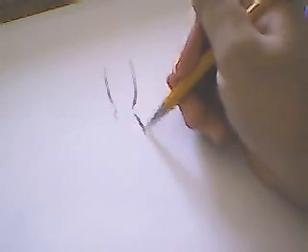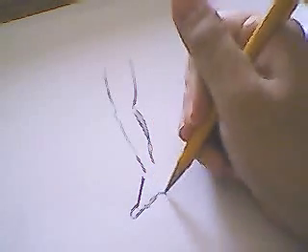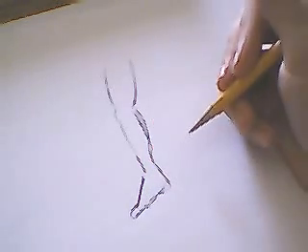So I'll just draw that foot real quick to show you. If you're drawing a foot, a leg, let's say, this is the basic outline, and it's on the ground, like so.